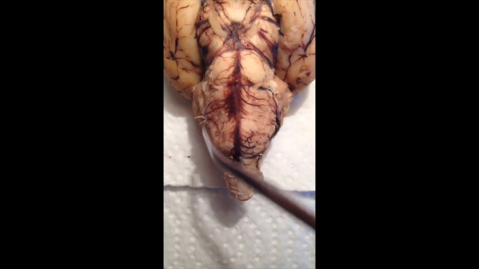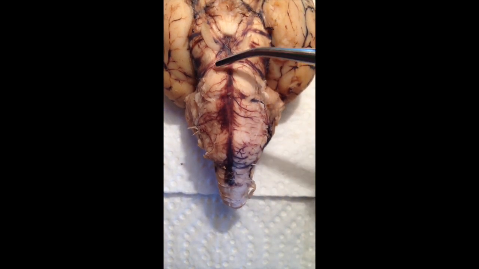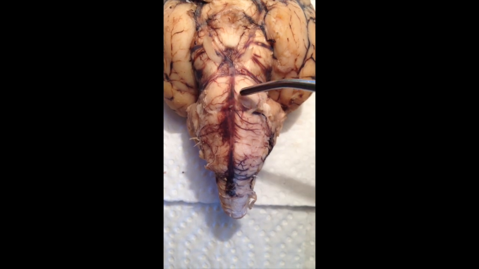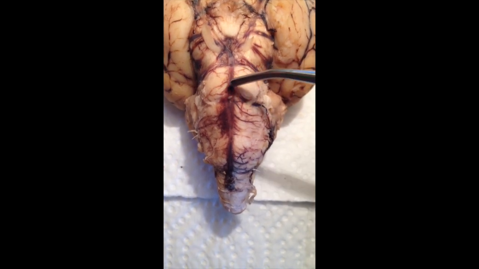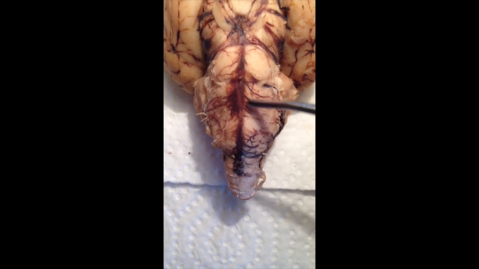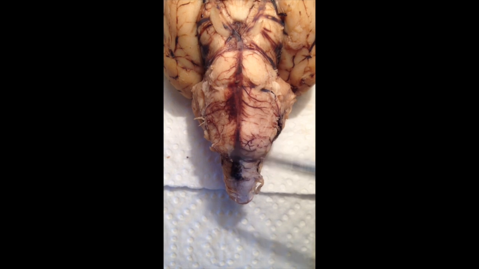On the brain, we're going to go over two parts of the brainstem. This area here is the brainstem, and here we can find the pons, and then just below that we find the medulla oblongata. Pons, medulla oblongata.